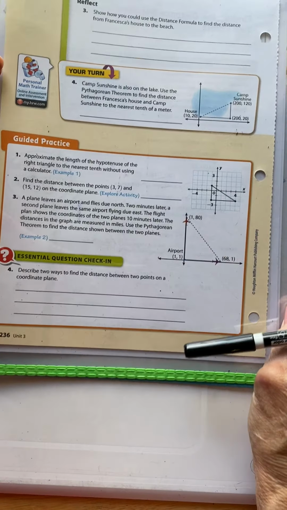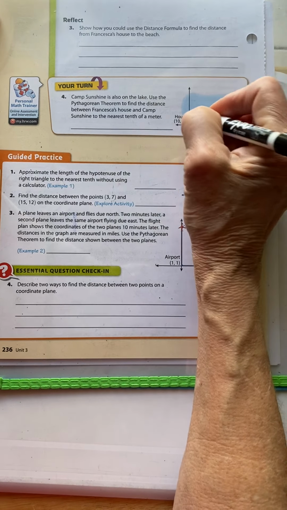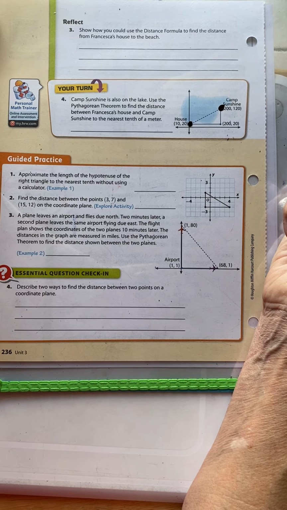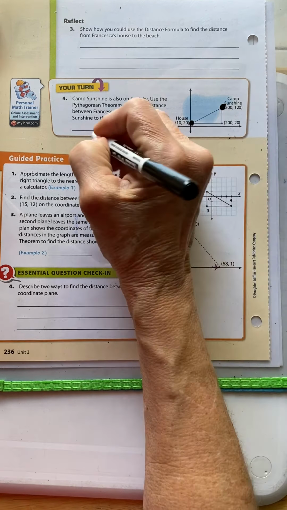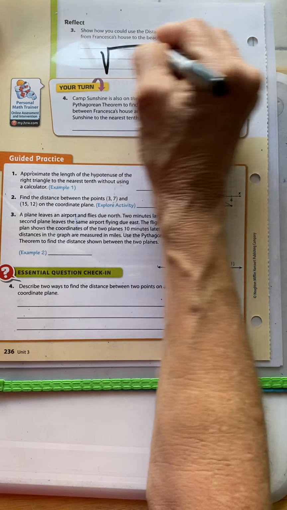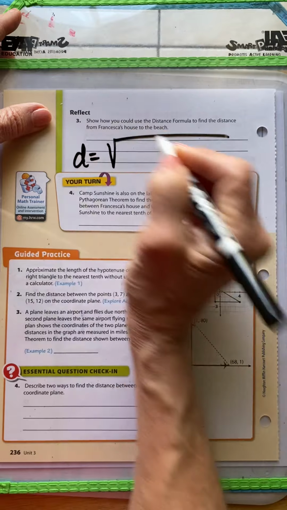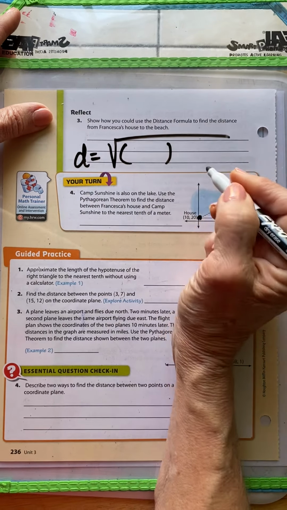Okay, the next page, of course, shows guided practice. Here, what would we use? We would have to use the distance formula. Between her house and Camp Sunshine, you would use the distance formula. Everybody try to write it yourself. Square root, D equals, what would I put inside? Okay, what would I put inside?